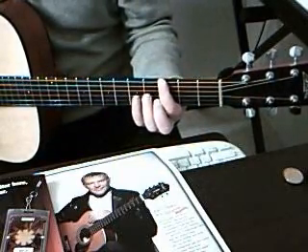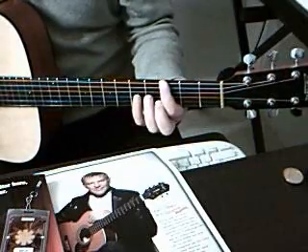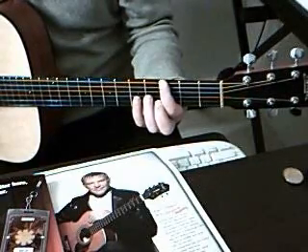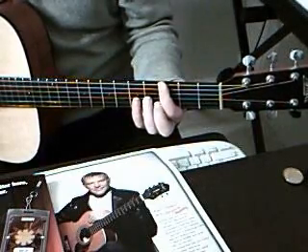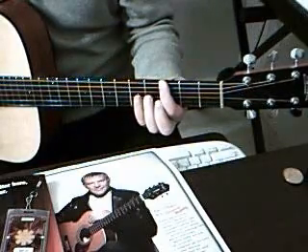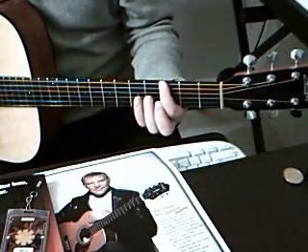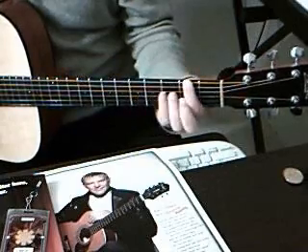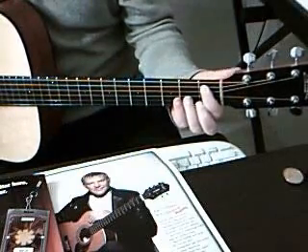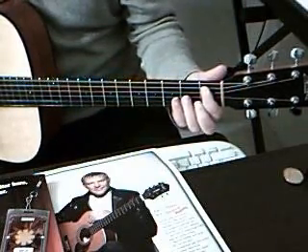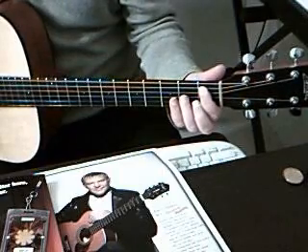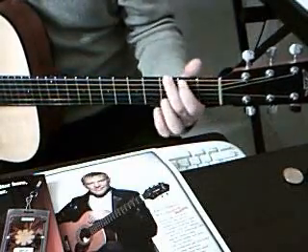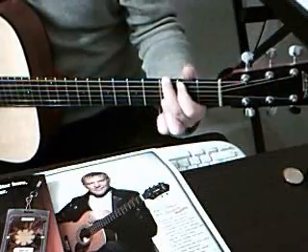Remember, 3 is G. So all you do is you go 3 frets down, and you call that note a minor. So if it's G, and we want to find its relative minor, we go 1, 2, 3, and the string is E, so our relative minor to G is E minor.